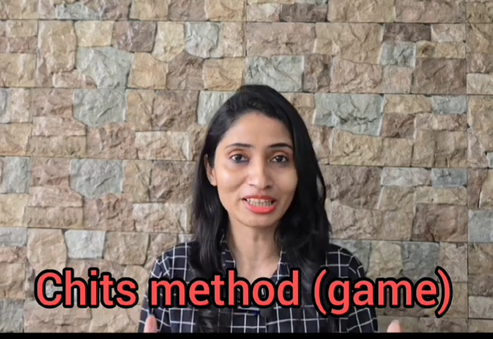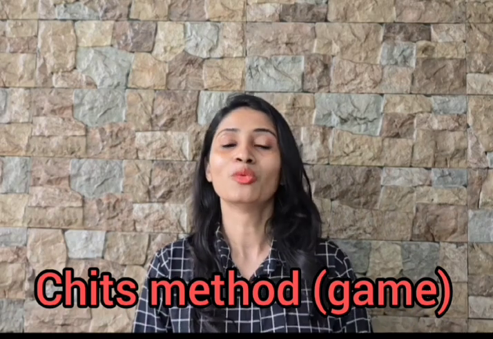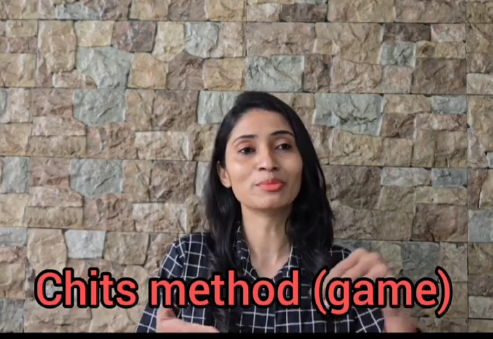Now, in this, what I do is I usually play a game in the form of chits with my daughter. What I do is I write down the numbers from 1 to 10. 1 to 10 तक मैं numbers लिखती हूँ chits में और वो chits में मैं एक container में रख देती हूँ. And then I keep one container for the odd numbers and one container for the even numbers. And then I ask my daughter to take out one chit from the basket.